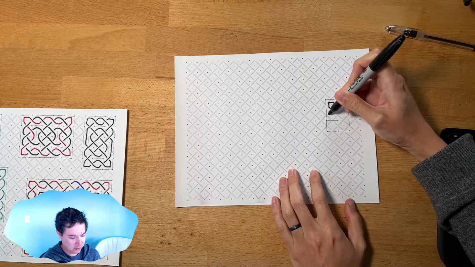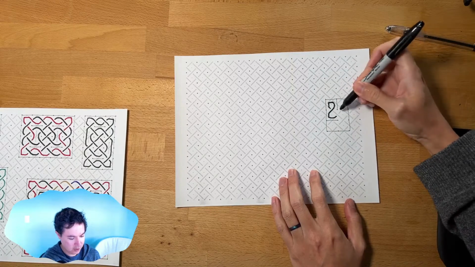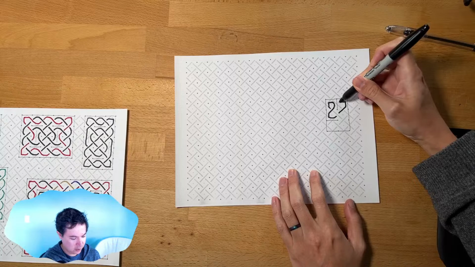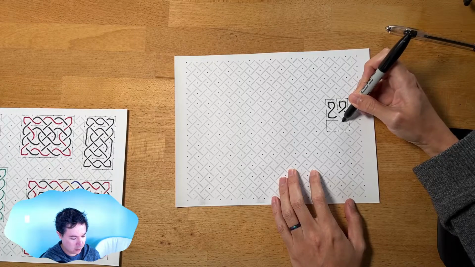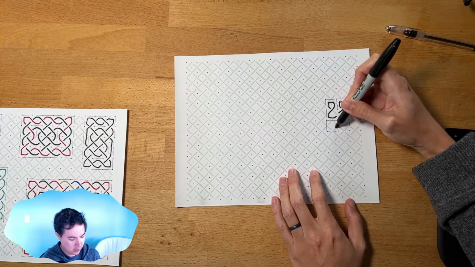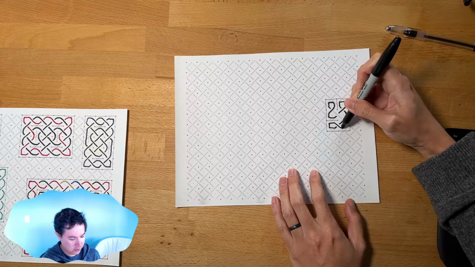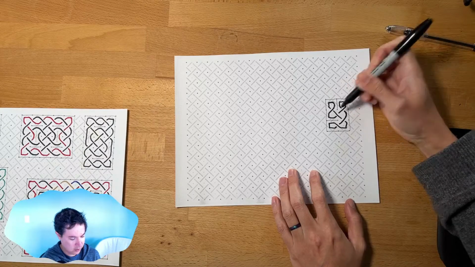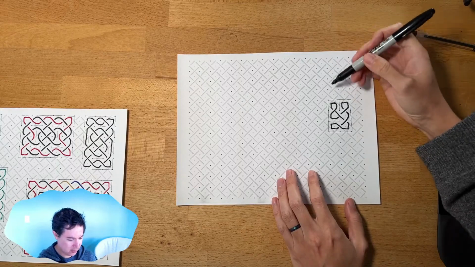Let's see if I can do this right. So that would go like that, and then up through here. Down through there, coming around this way, and then reconnecting there.